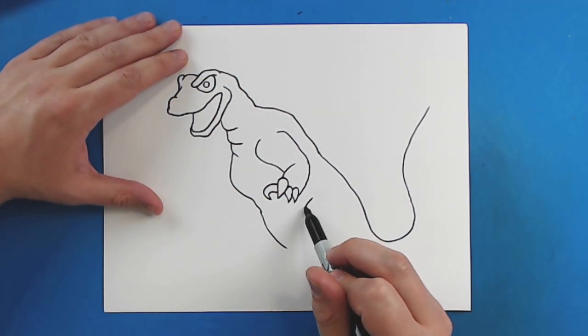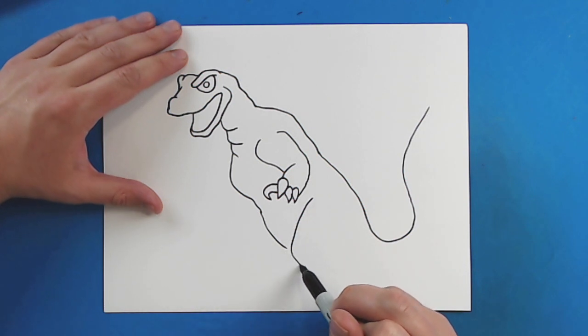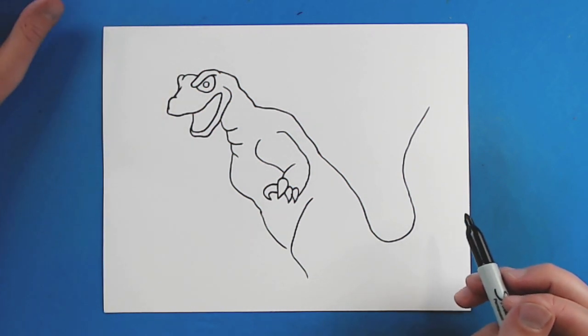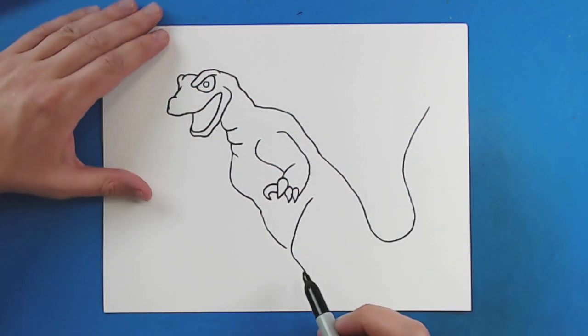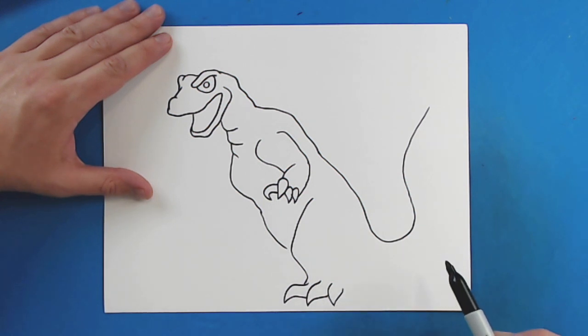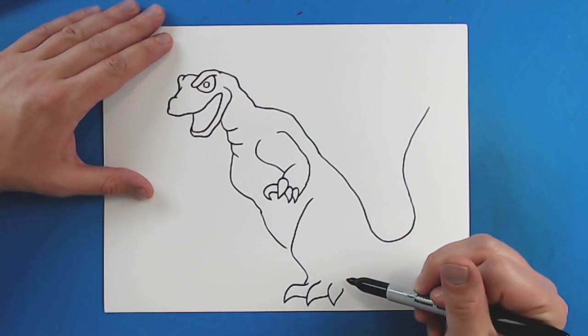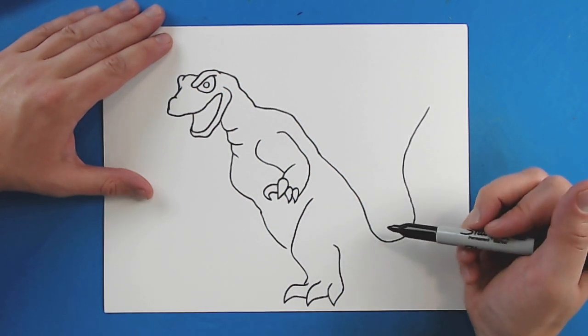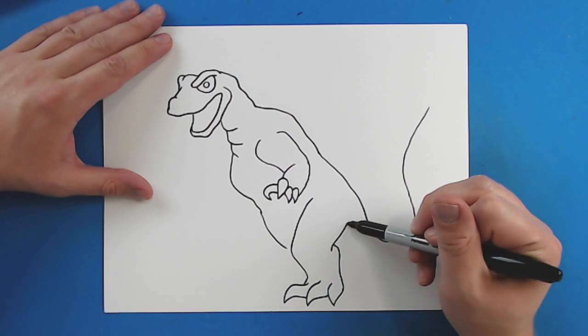Then starting right here, I'm going to draw a line that comes down and then goes in. And then I'm going to draw a line that curves up and then comes back for one claw, or one toe I should say. Then another one right here. And then another one right here. Then I'm going to bring this up and over. And then I'm going to curve this around.